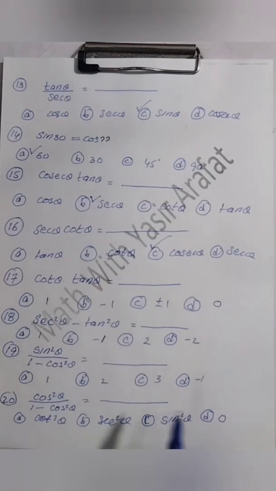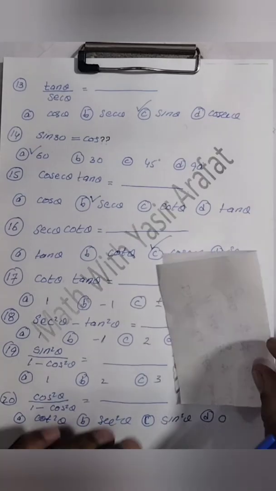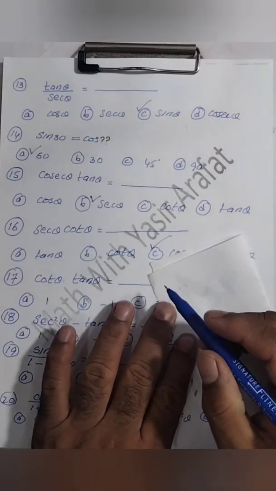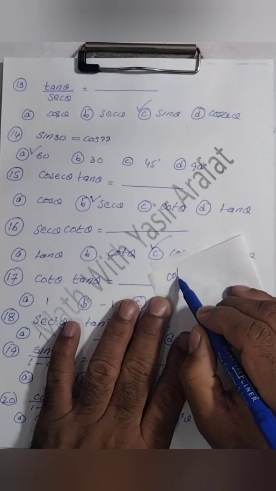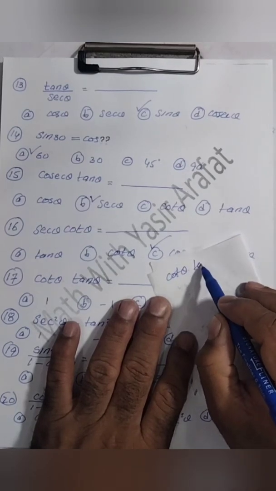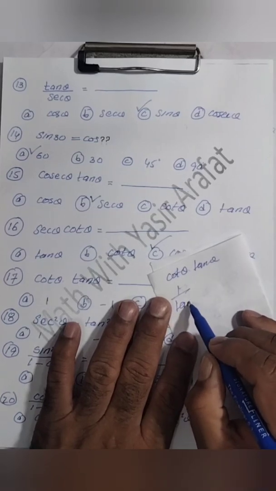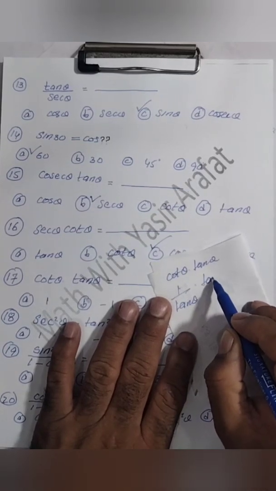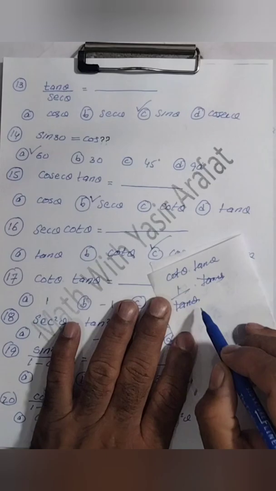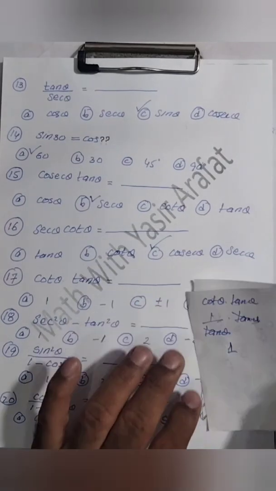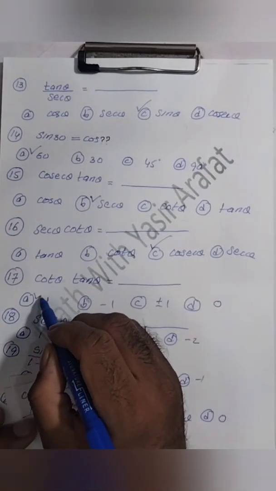Now come to the 17th MCQ. The 17th MCQ is cot theta into tangent theta. Cot means 1 upon tangent, into tangent theta. So this will cancel out with this one. The result is 1. So the correct option is A.